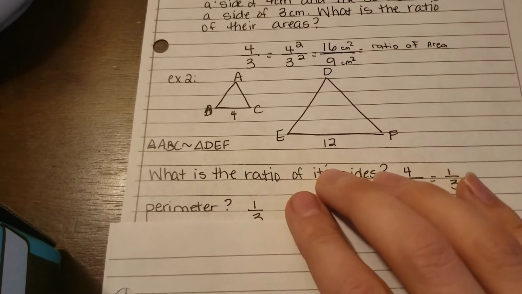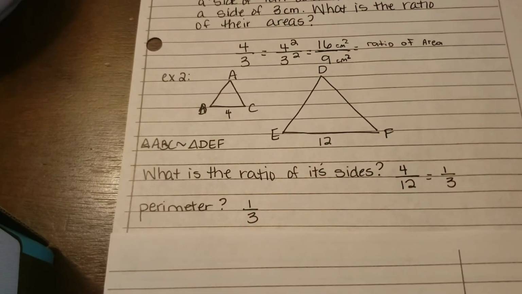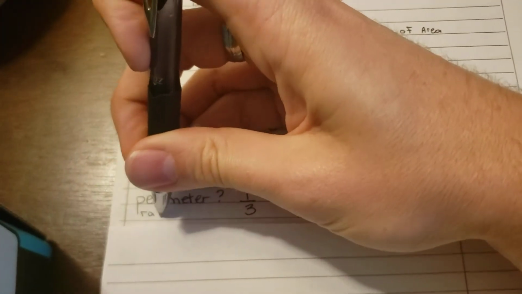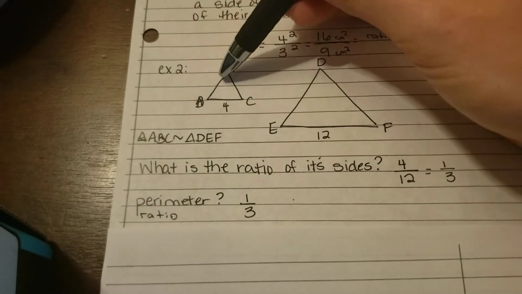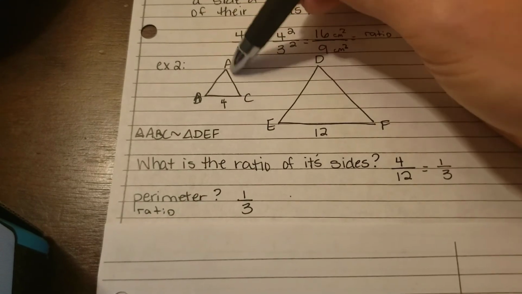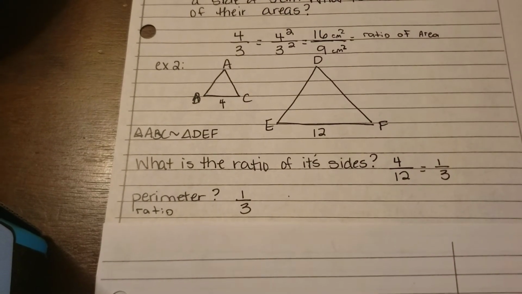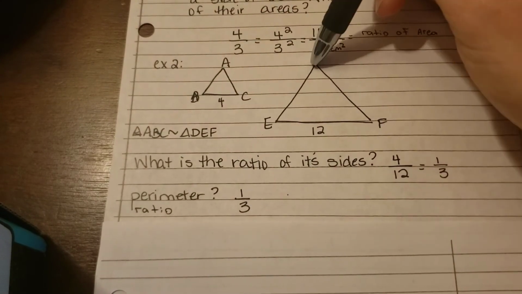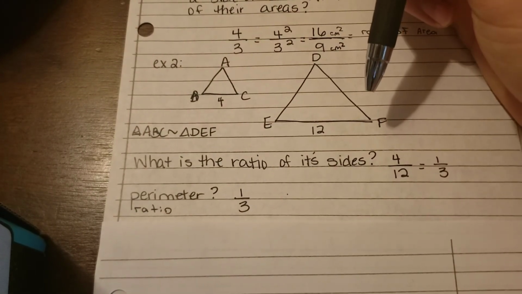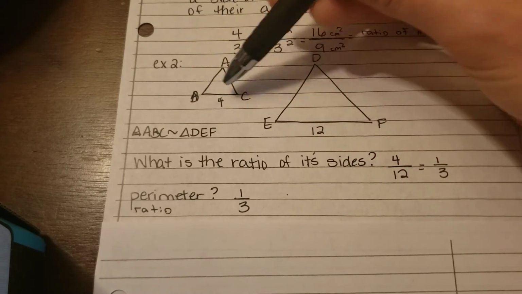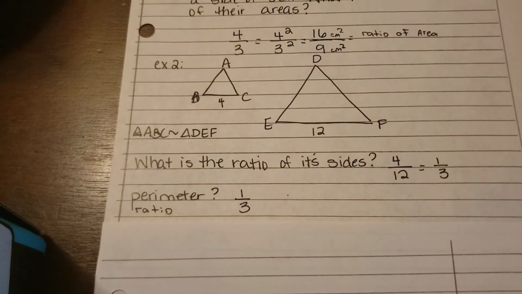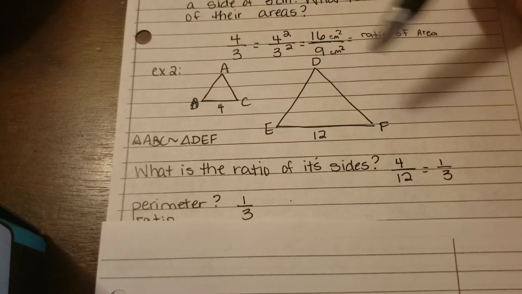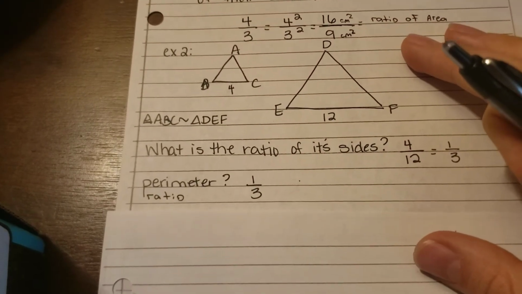Okay, so the perimeter ratio. Now we don't know what these sides are, so we don't know exactly what the perimeter is, but this perimeter will be 1/3 this perimeter. That's just because of the ratio. So if this perimeter ends up being 10, this perimeter will be 30, and so on and so forth.